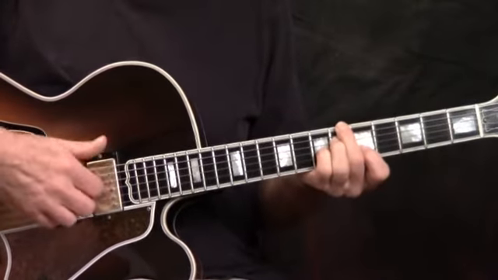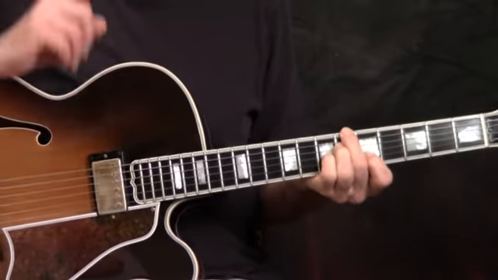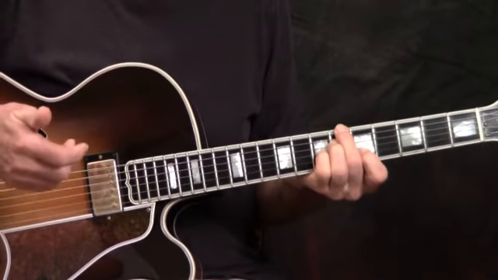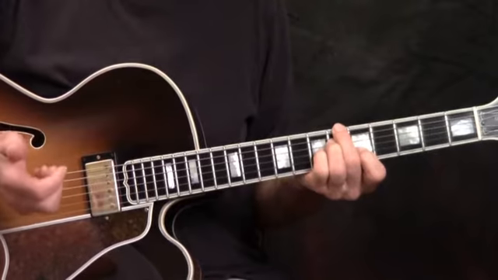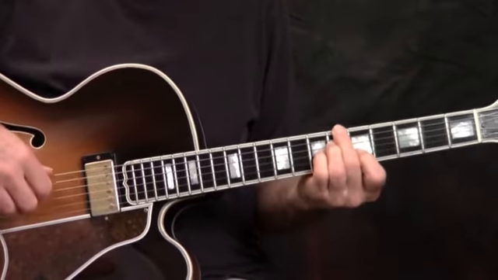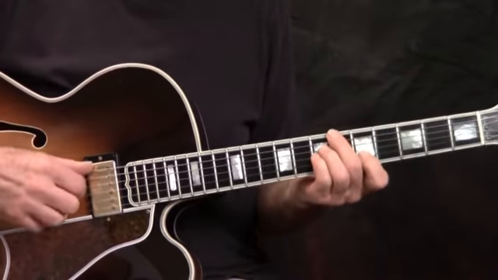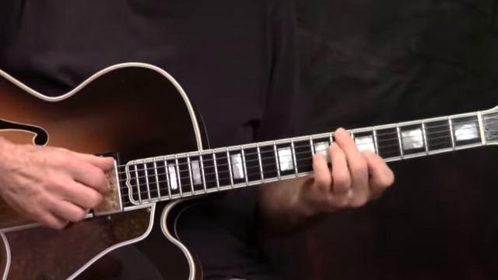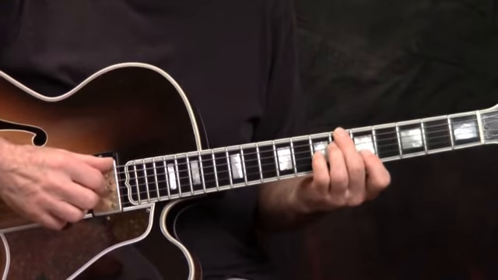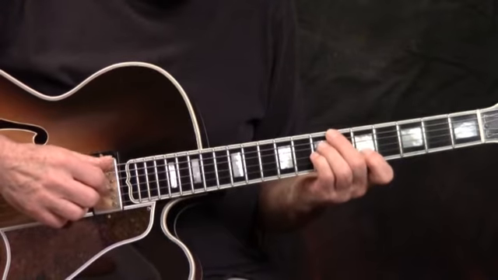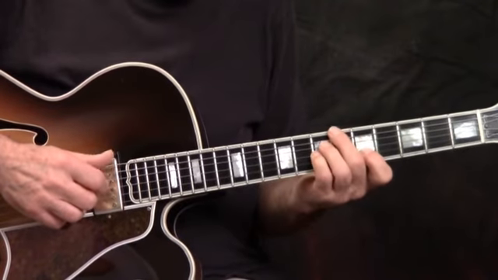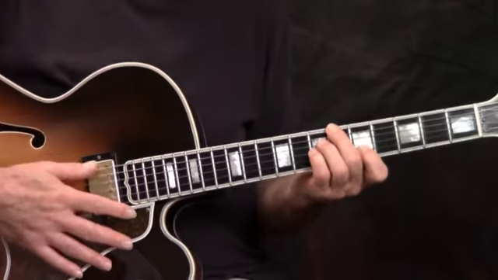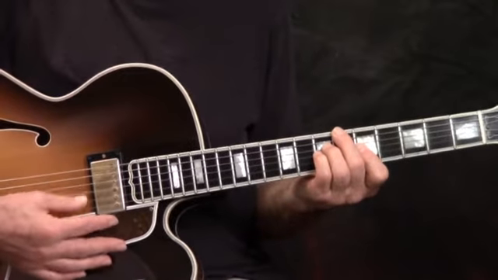Then the first chart shows this as a B flat dominant. They say sharp 11, but that's a flat 5. Just think of those as flat 5s when you see them. The second chart shows it as a B flat major with a flat 5. The only difference is that this A flat goes up to an A, but it's a little dissonant sounding, which is nice.